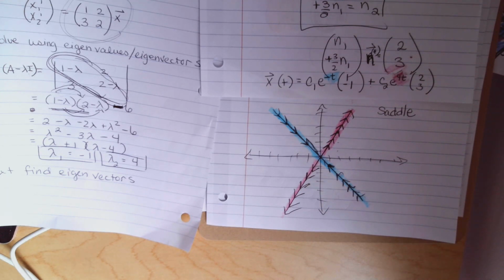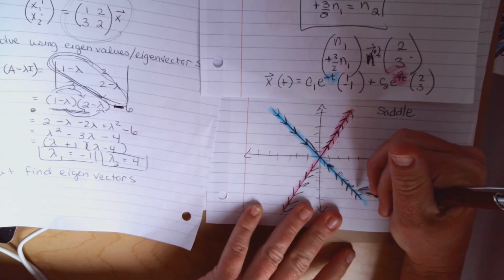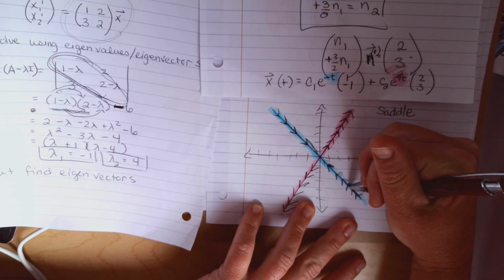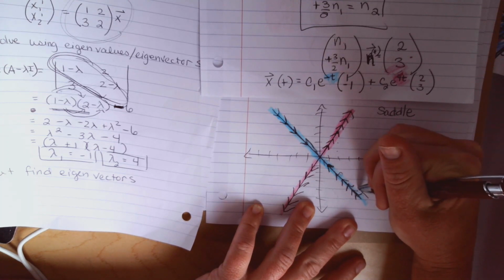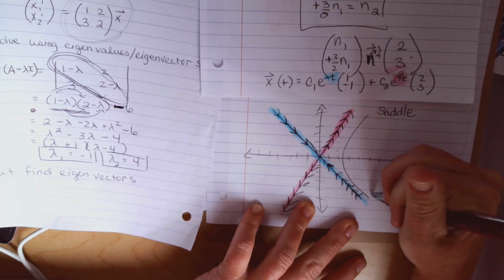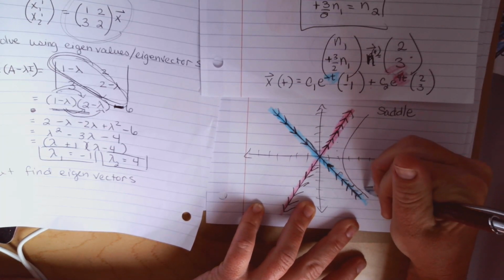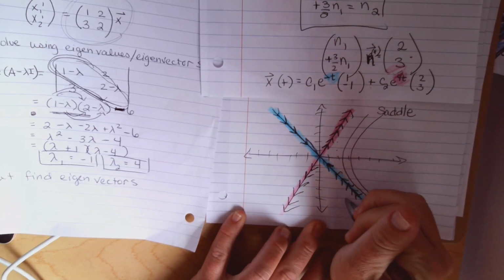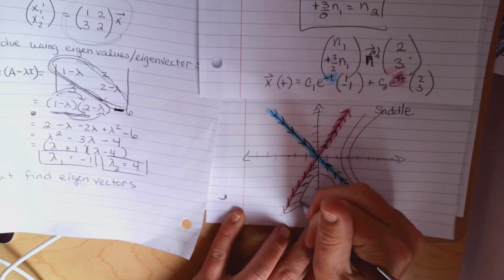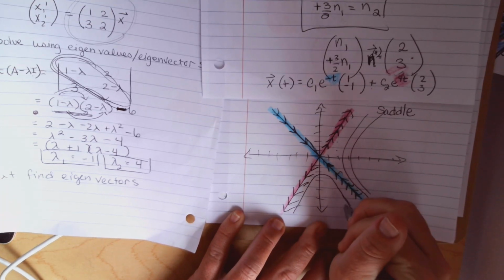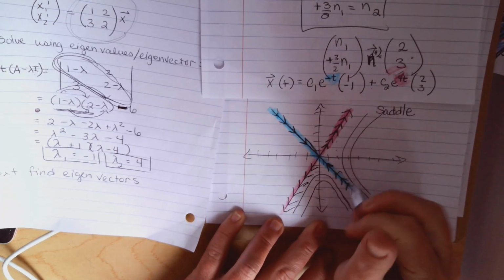But for right now, it's good enough to realize that this is going to come in this way and then go out this way. It's going to come in this way and go out this way. Should be a little bit tighter to that blue, but that's okay.